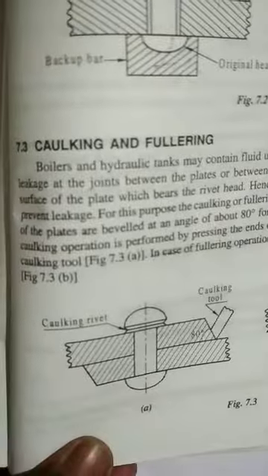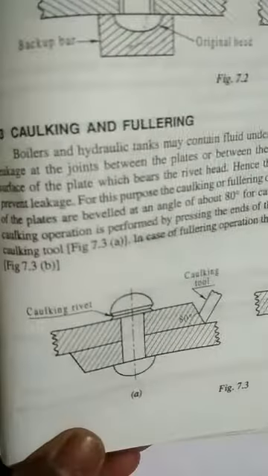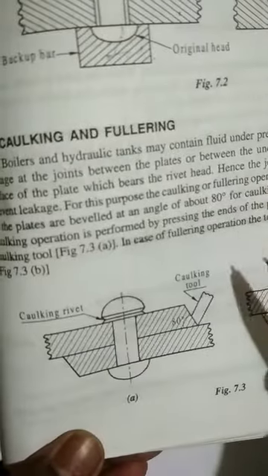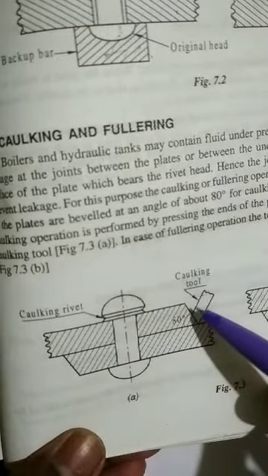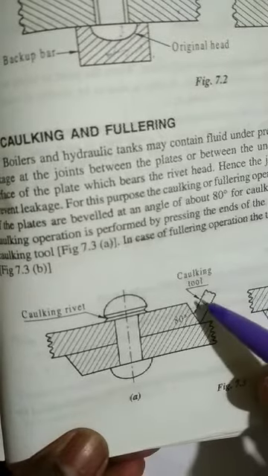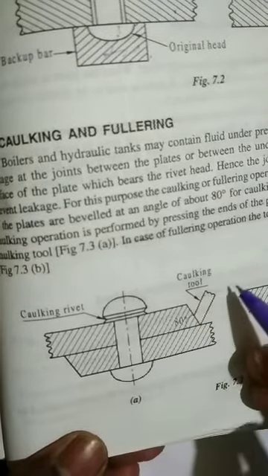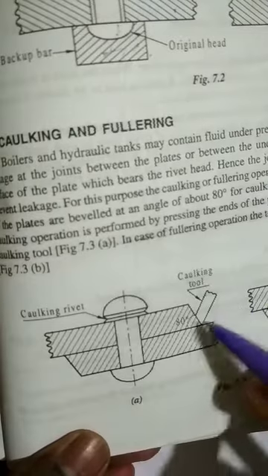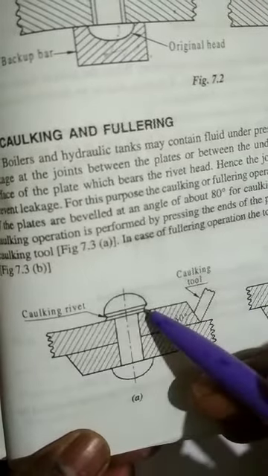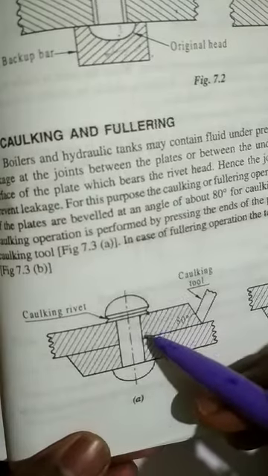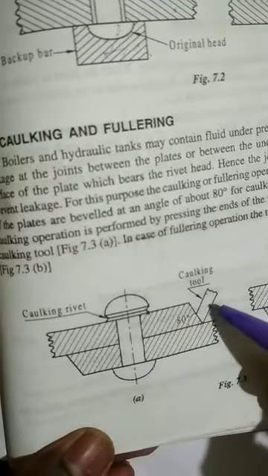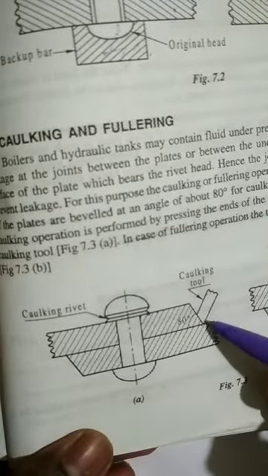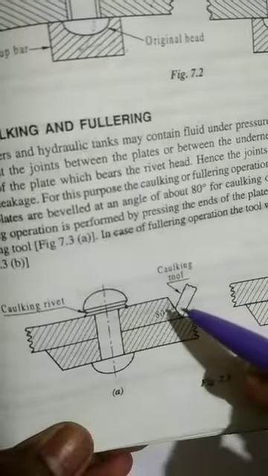Now look here. What do we mean by caulking and fullering? Normally the shape looks like this. For making a tight, leak-proof joint, we should make this side at an angle, or that side, to avoid leakage. Then by using a blunt tool or caulking tool, which has an 80-degree angle, we make it like this. By using this caulking tool, we can make an inclined 80-degree angle and form the shape.